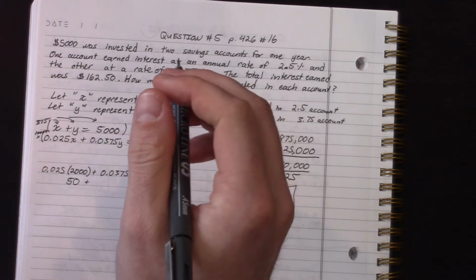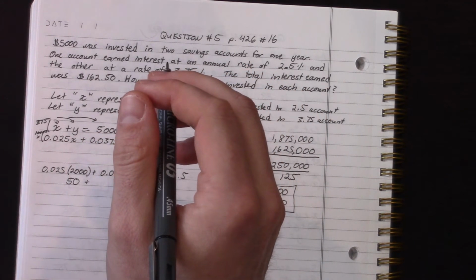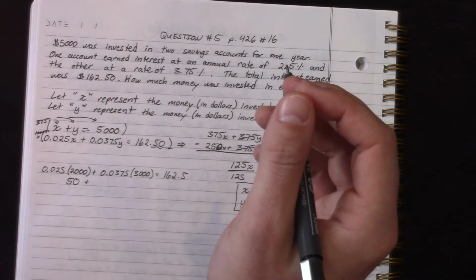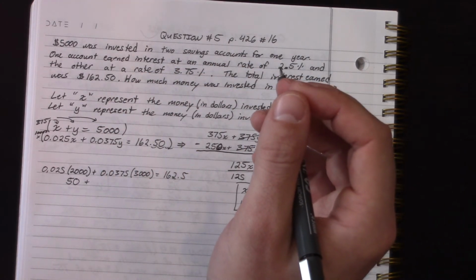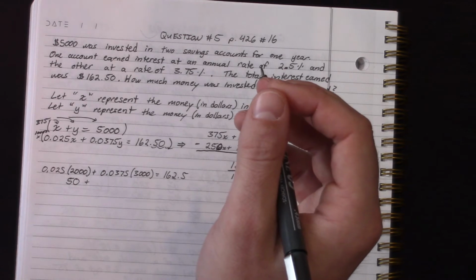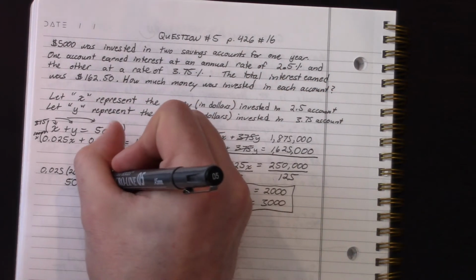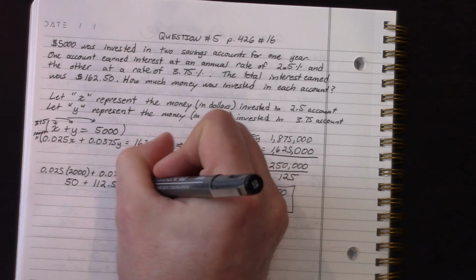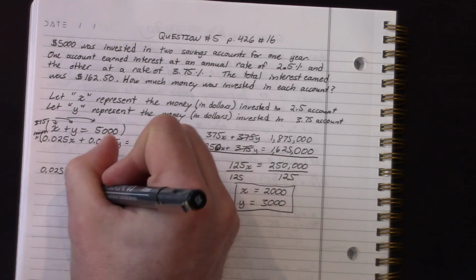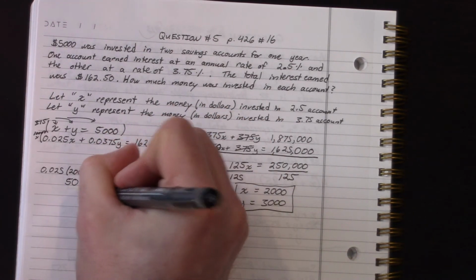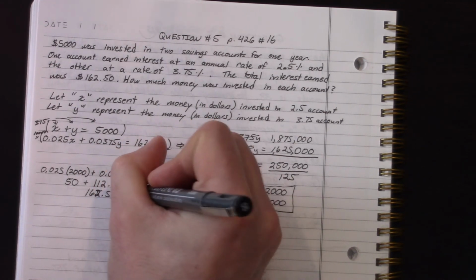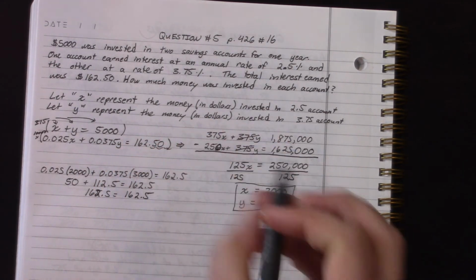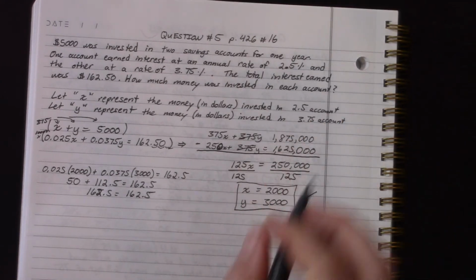And then 3,000 times 0.0375 gives me 112.5. Sure enough, we get 162.5 equals 162.5. So we've solved this correctly, and this is your answer.